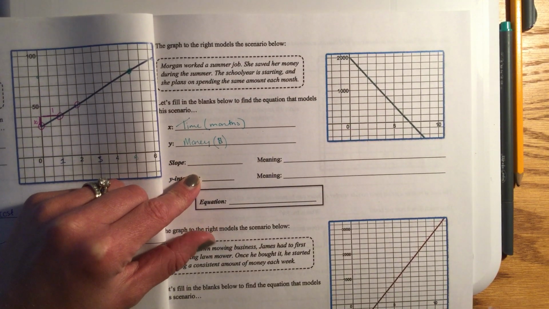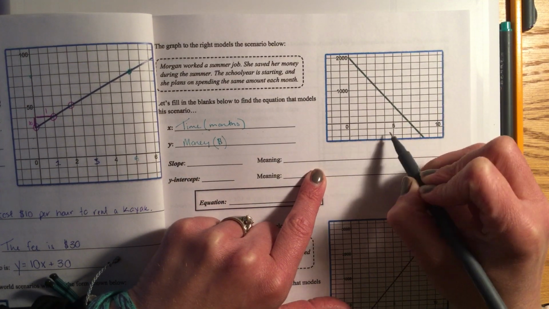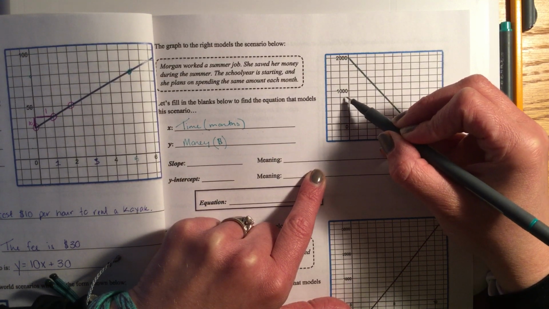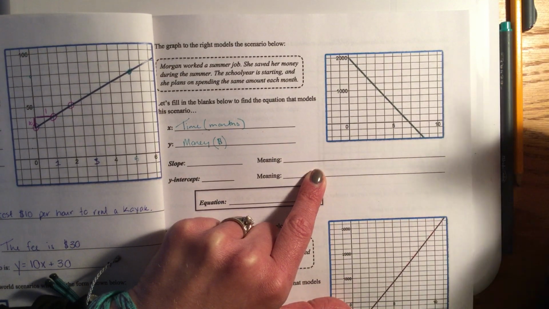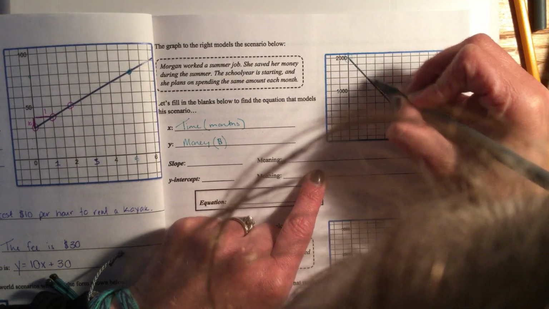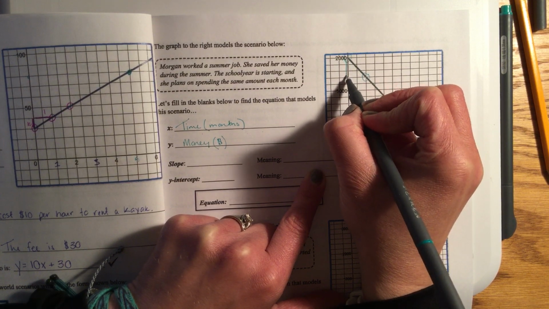Okay, so let's look here. Pay attention again. This goes 1, 2, 3, 4, 5. It goes by 5s. This goes by 200, 400, 600, 800. It goes by 200s. So let's find our nice intersections. Well, you got one right here. So it's decreasing, so it's going down.